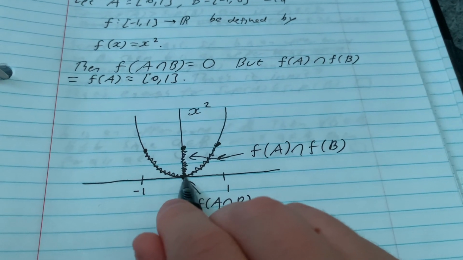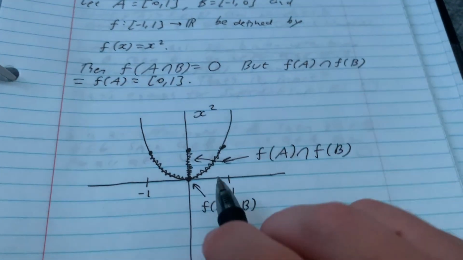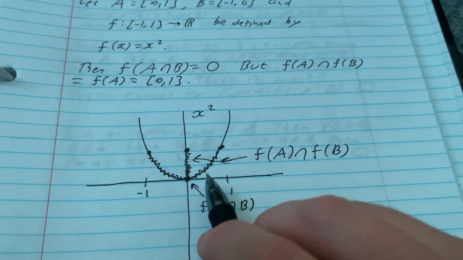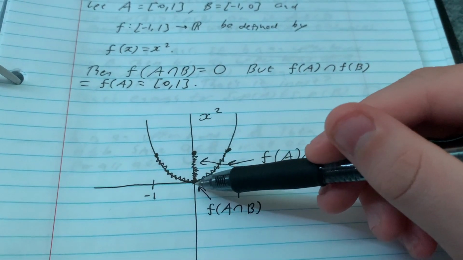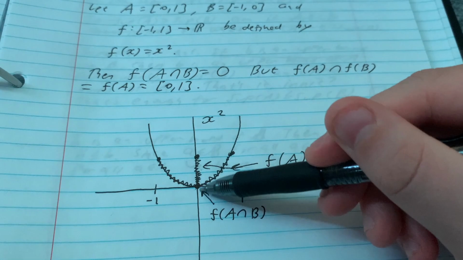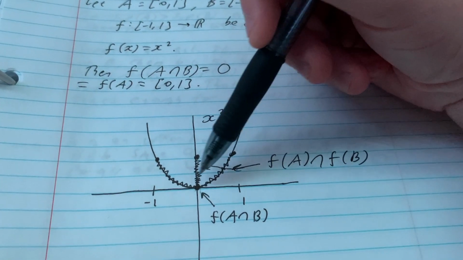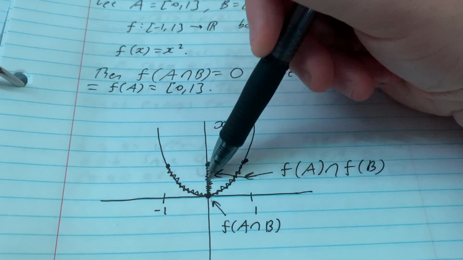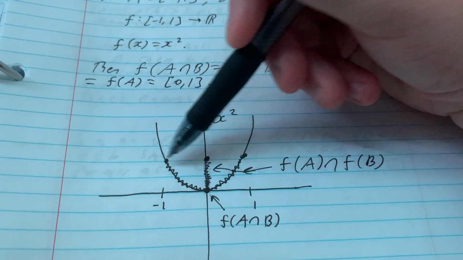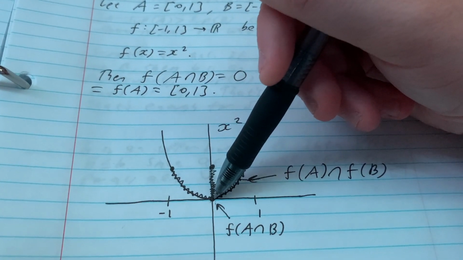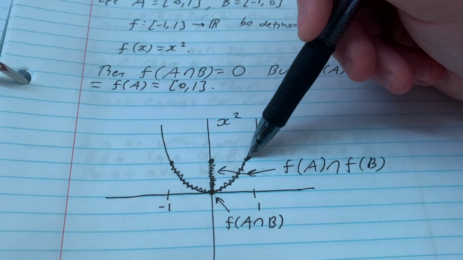So it's going to be this single point. F of the interval 0 to 1 is all of these values here. Same for f of the interval B. It's all of these values here because it goes along and it picks up all of these until it stops right here. F of A goes along all of these and picks them all up until it stops right there.